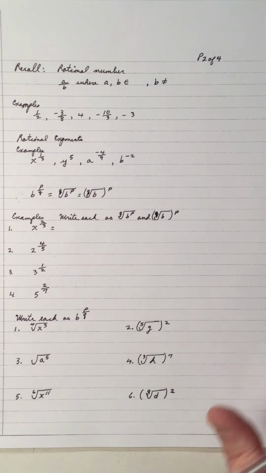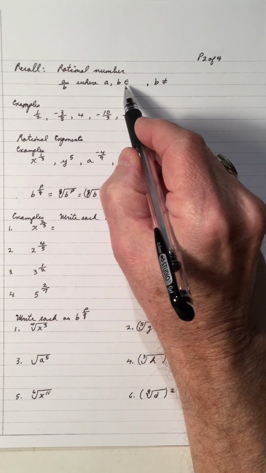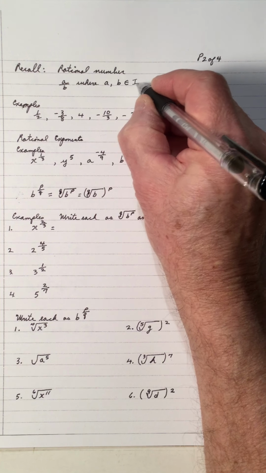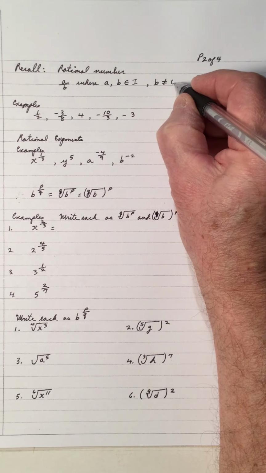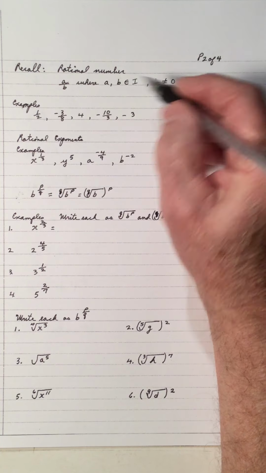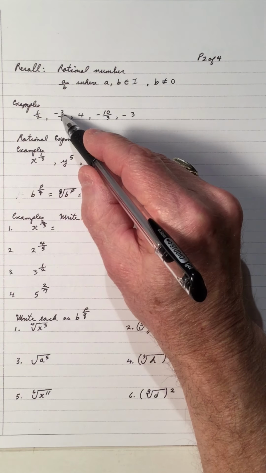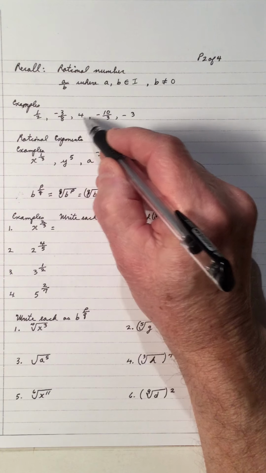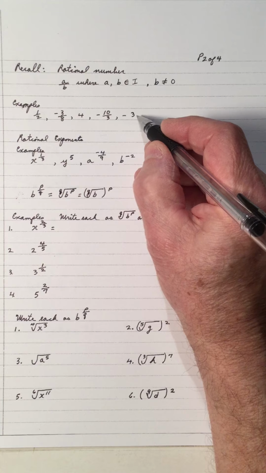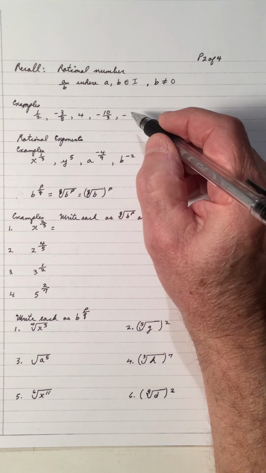Recall, a rational number is a over b, where a and b belong to the integers, and b cannot be 0. So we'll have integers for a and b, and the denominator can't be 0. Examples: 1/2, -3/8, 4 or 4/1, -10/3, -3/1. So a rational number has no roots.